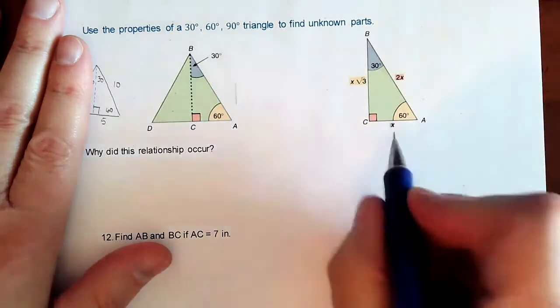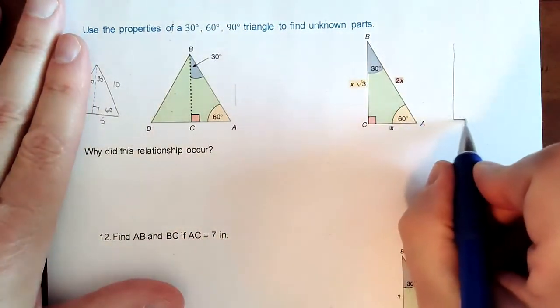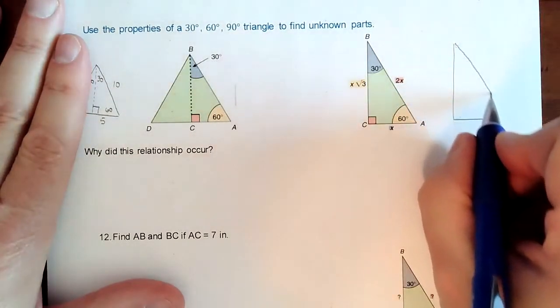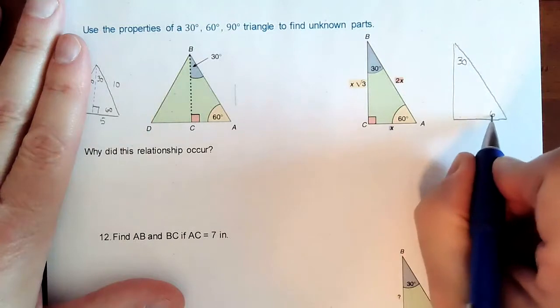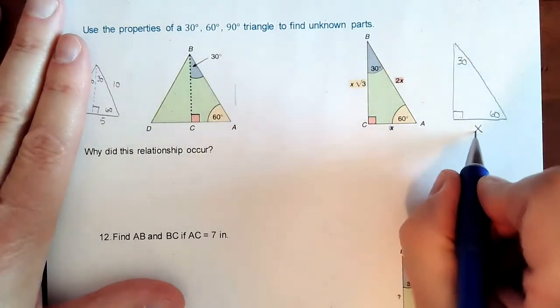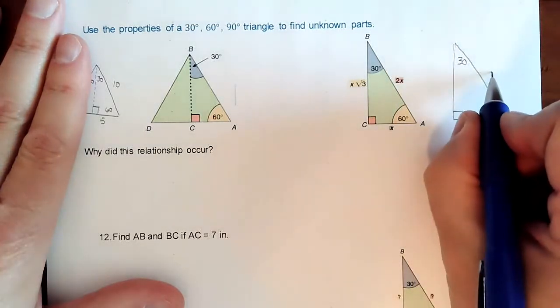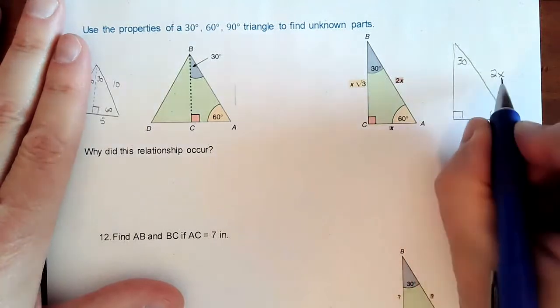So let me redraw this so we can see it a little better. If this is our 30, 60, 90, it's a guarantee that the side across from the 30 is your shortest side, and the hypotenuse is exactly twice that.